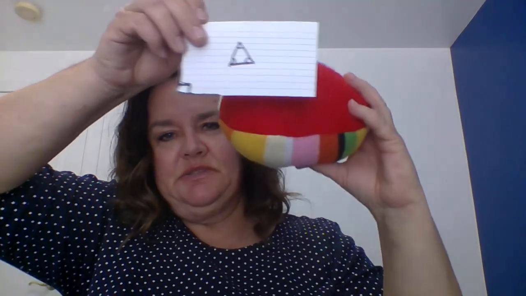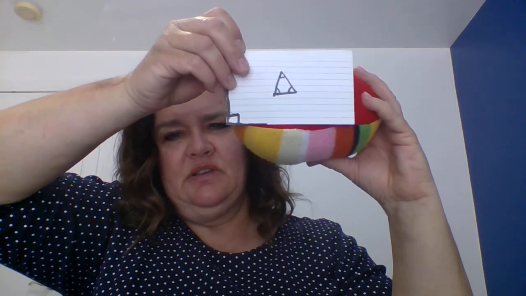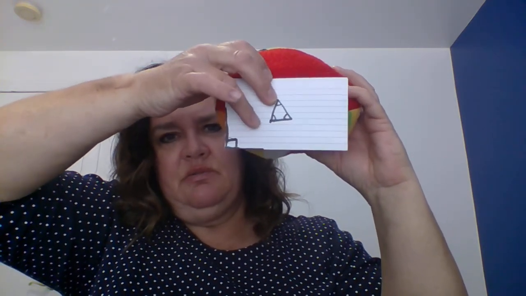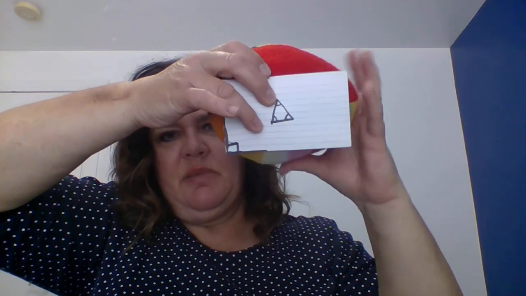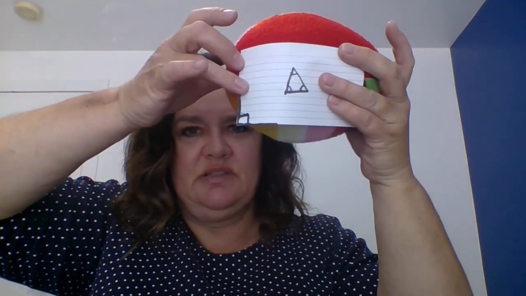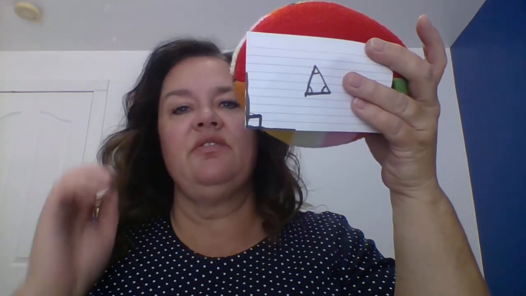This is a little ball that my grandson comes to play with sometimes. So I'm going to match the bottom of the ball with the bottom of the paper. You can see there's not a good match. It pokes out, it's not straight, and so this ball does not have a right angle.